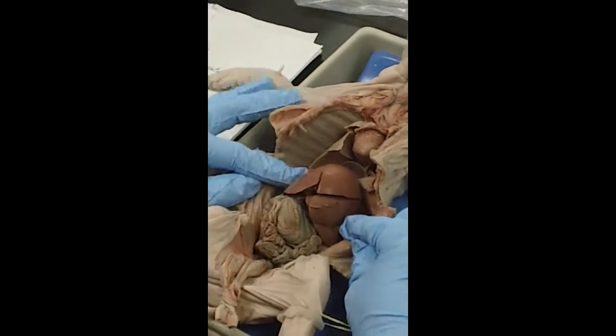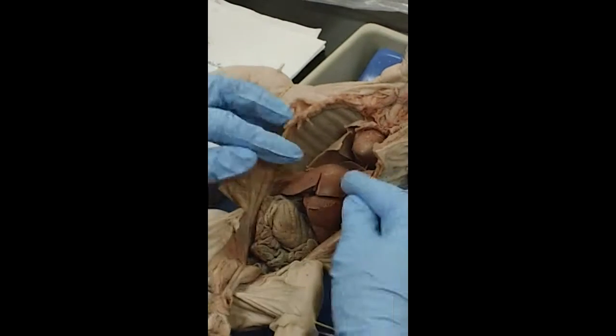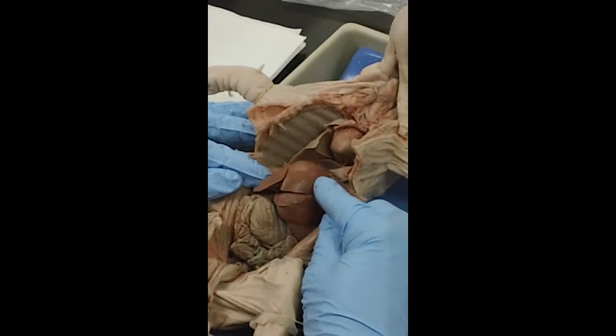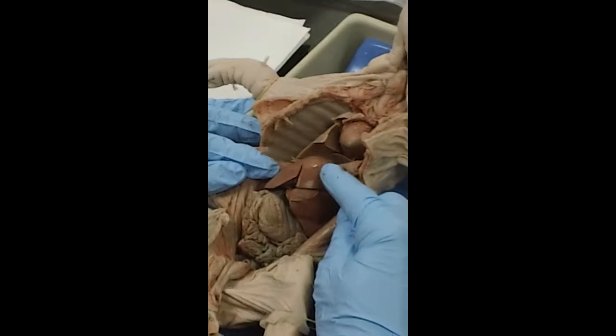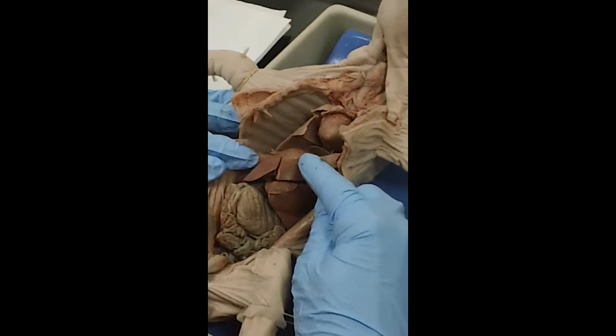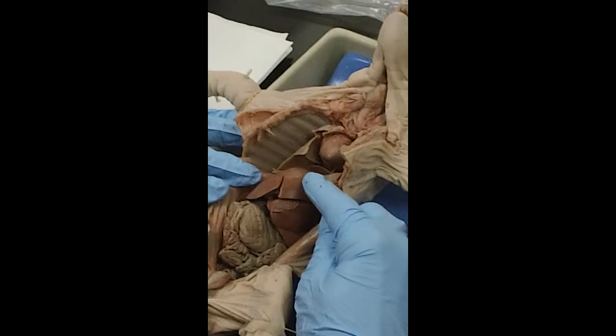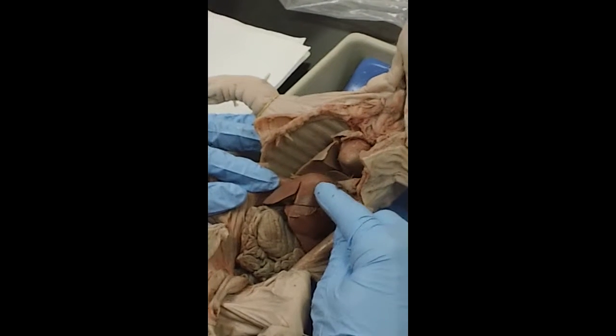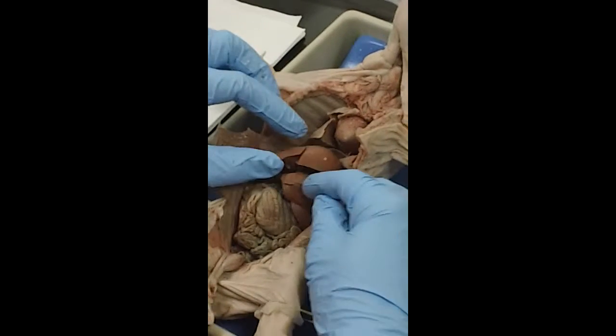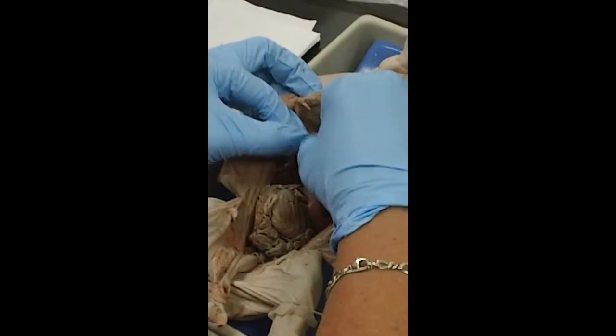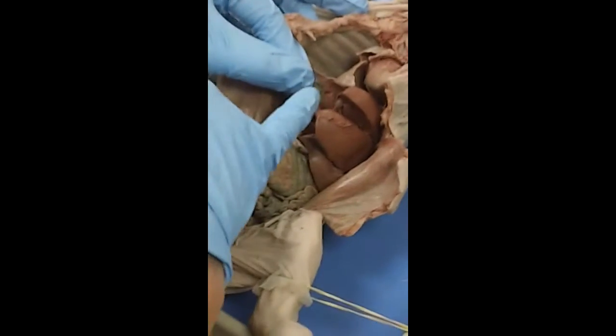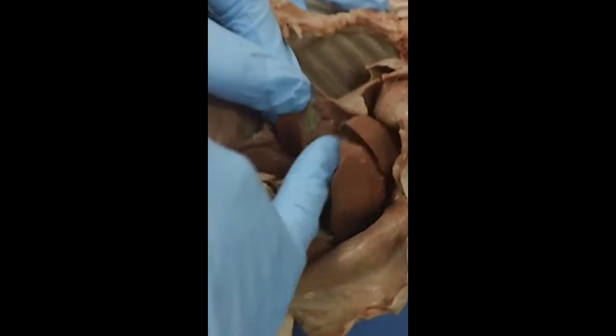The largest organ in the body, which you can see right here, is the liver. And the liver is an accessory organ of the digestive system. It makes bile, which is a substance that breaks down fat. It emulsifies fat so that it can be digested fully. Up underneath the right lobe of the liver is the gallbladder, there.